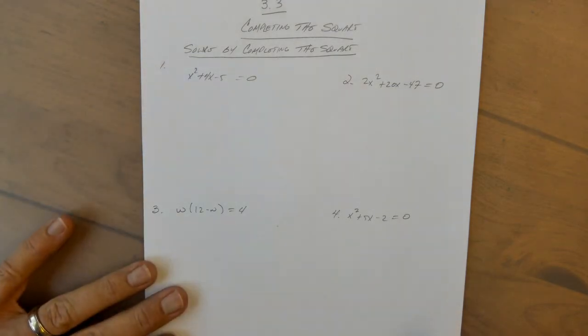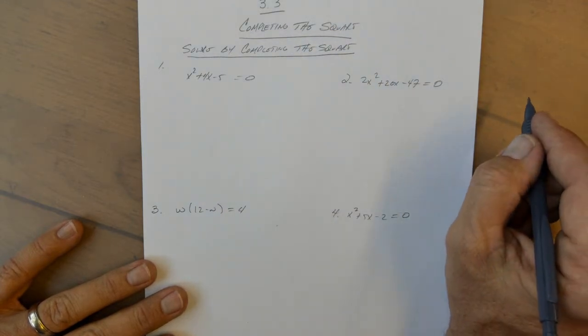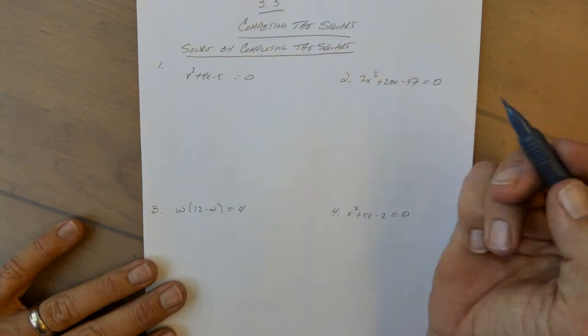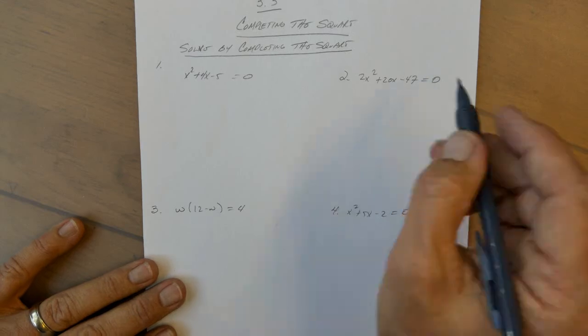So here's one of them, because this one actually factors, and the way you know it factors, part of it is you can tell by looking at it, you can come up with the factors, or when you see your solutions, if they're rational numbers, then you know that you could have factored the original equation.